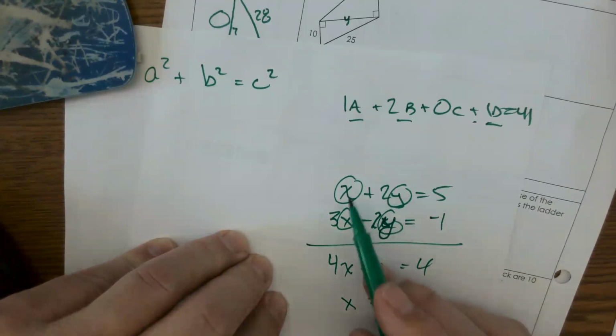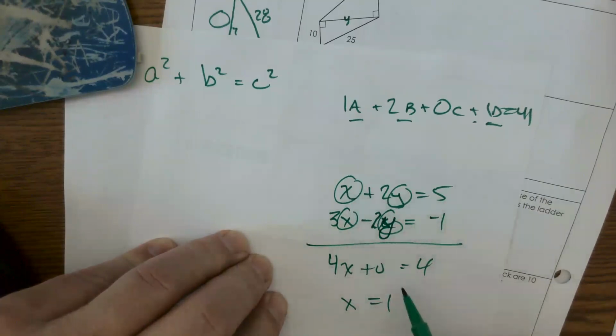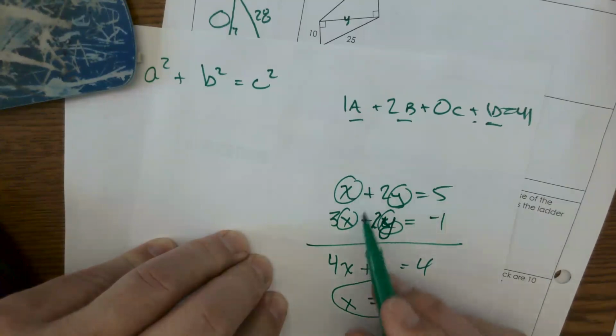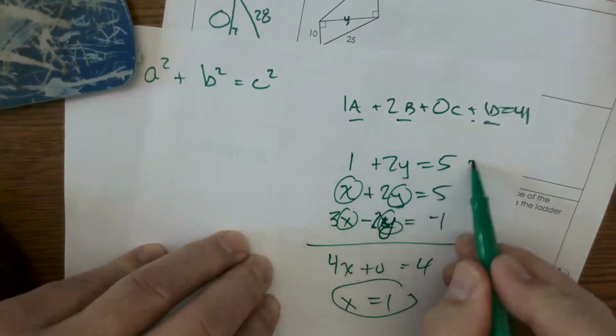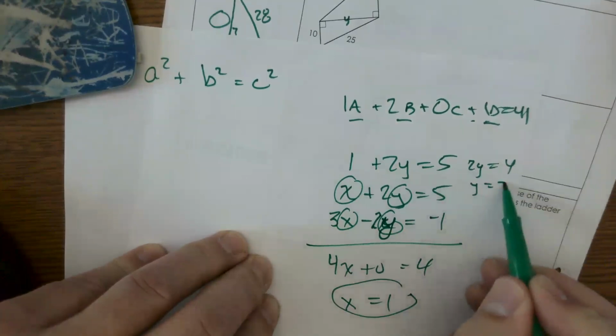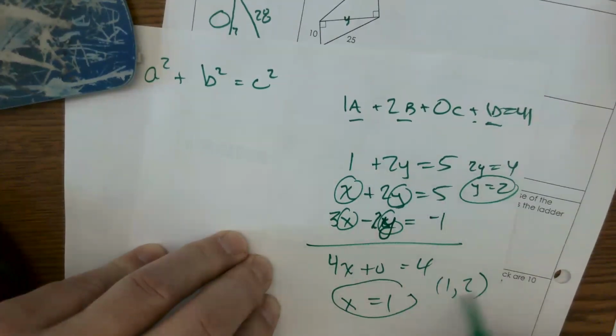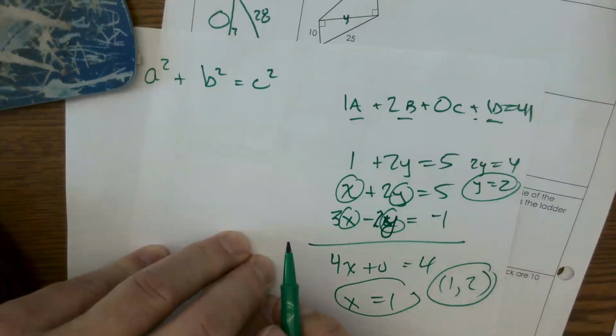Since the y's eliminate by just adding straight down, I can add straight down, and I get what x is. Plug it back in, and I can solve for y. So 2y equals 4, so y is equal to 2. So the answer is 1, 2. That's the point of intersection.